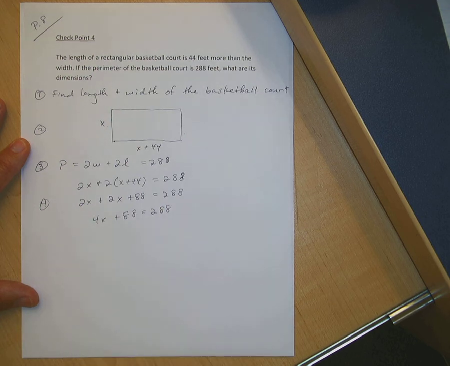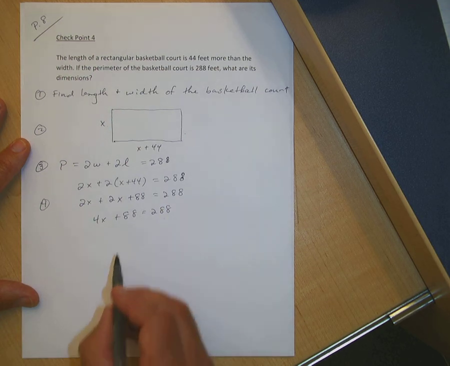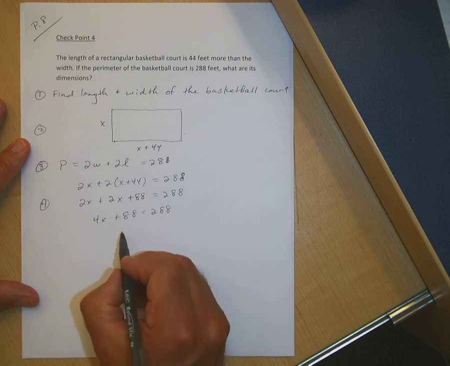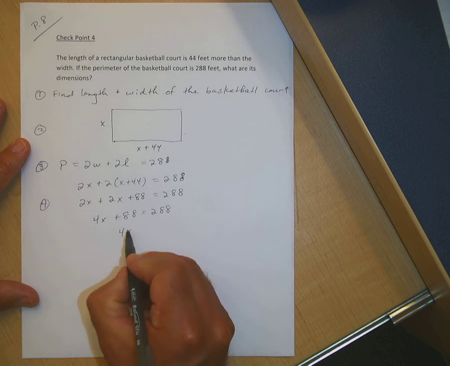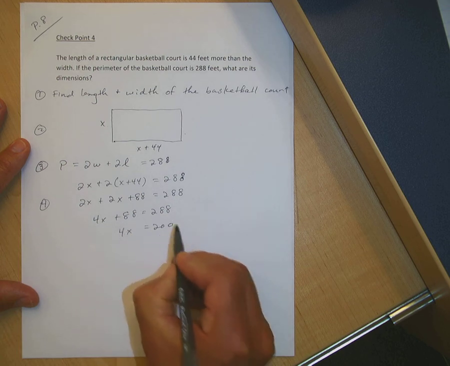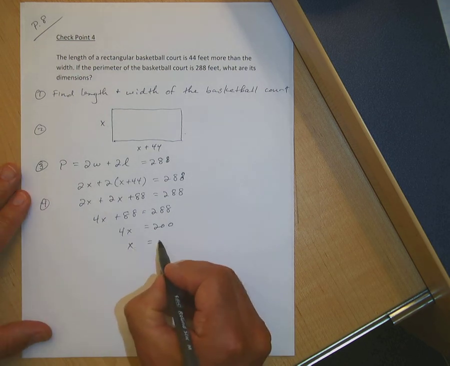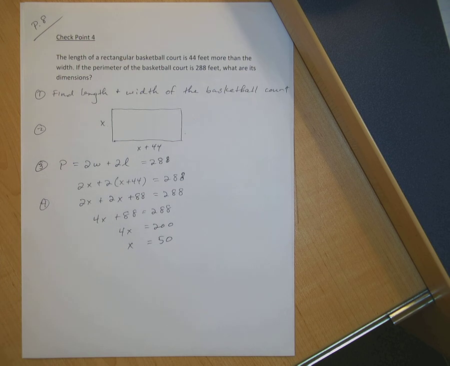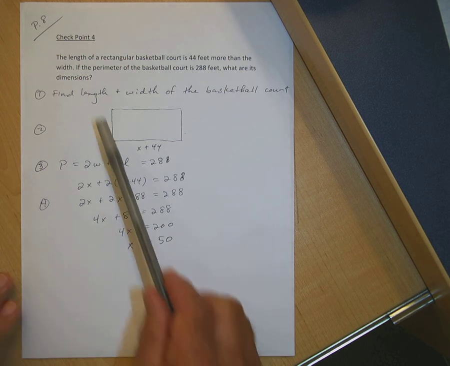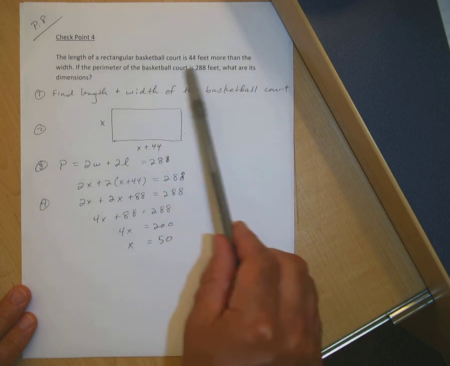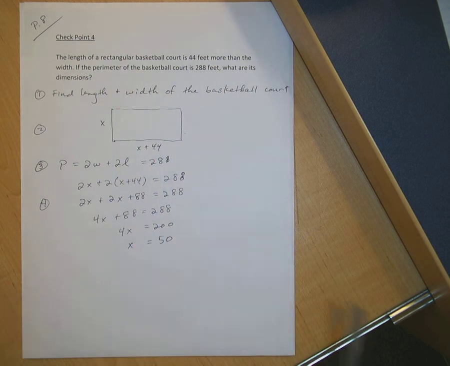Now let's put the numbers on the other side. Subtract 88. In this case, it's pretty easy to do in your head. You get 4x equals 200. Divide both sides by 4, and we get x is 50. So again, we don't want to just stop here. We want to make sure we answer the question. Let's find the length and width of the basketball court, or dimensions, same thing.